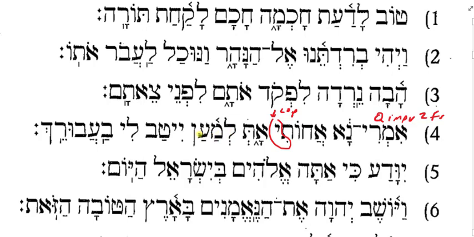Lama'an, in order that. We got this quite a while back, didn't we? In order that yitav. Yitav. My root is yod, tet, bet. The yod is missing, but it kind of shows up as a mater, right? And what does yatav mean? To be good, right? So in order that it may be good for me, that is to say that things might go in my favor, that it may go well with me.